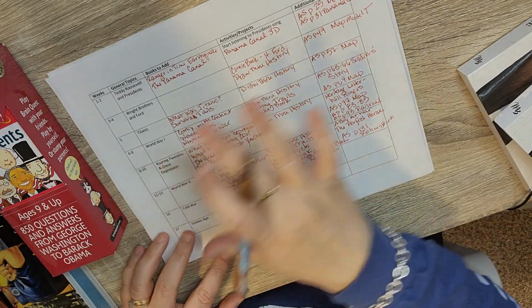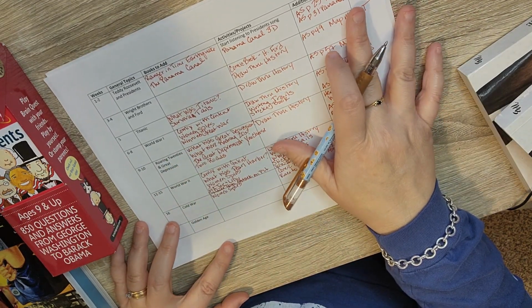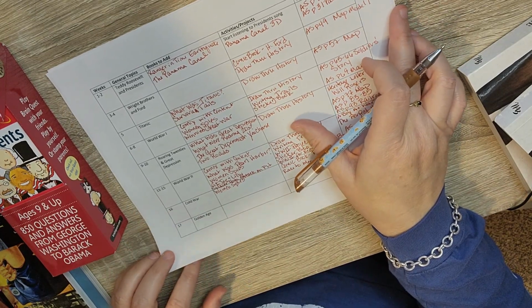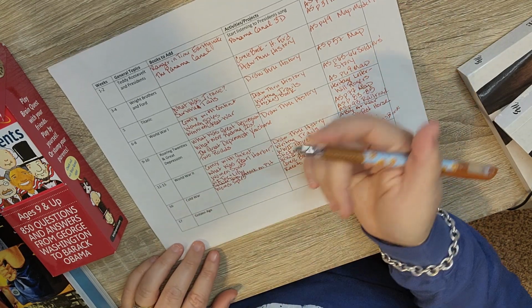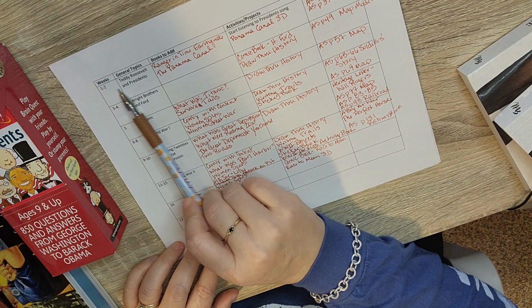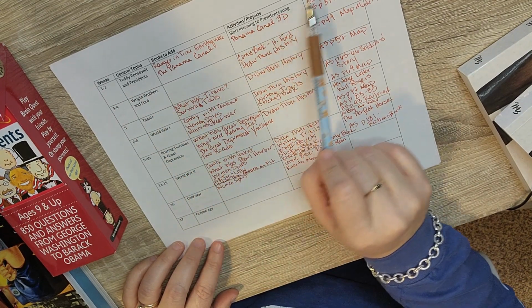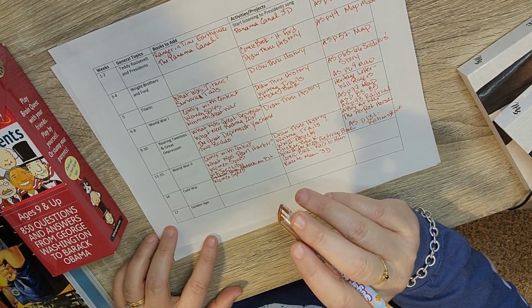It will be my overall arching map for America's Story 3. And then what I will do is just every week when I plan in my planner for that week, I'm going to get this out and say, okay, weeks 1 and 2, let's look and see and get out these materials to make sure that I have everything that I need for that week.